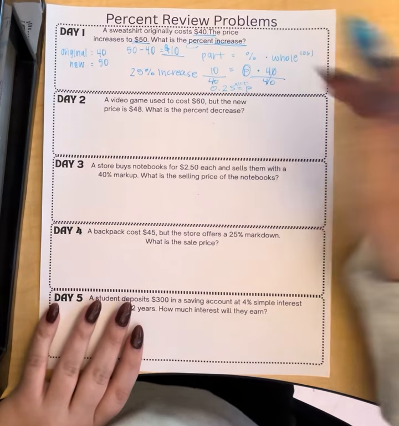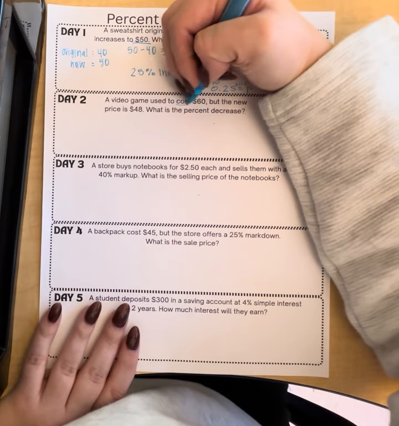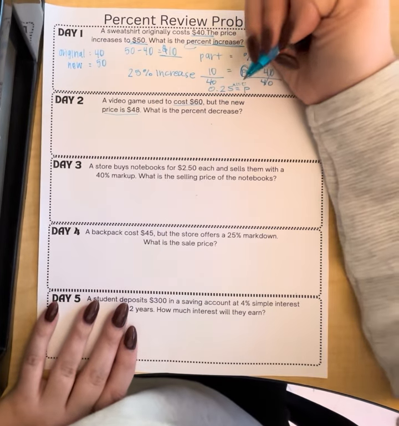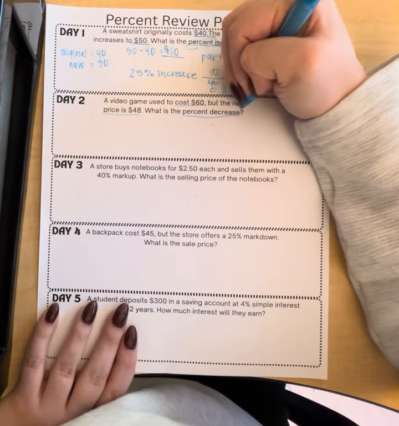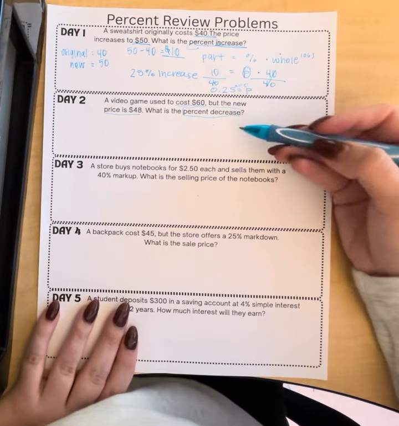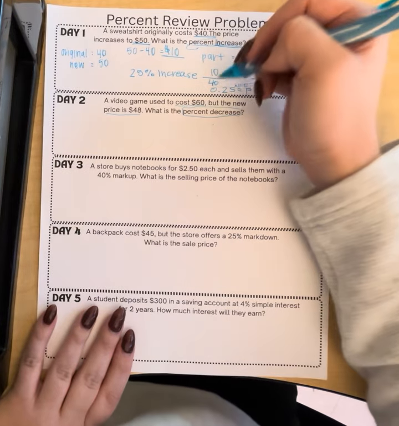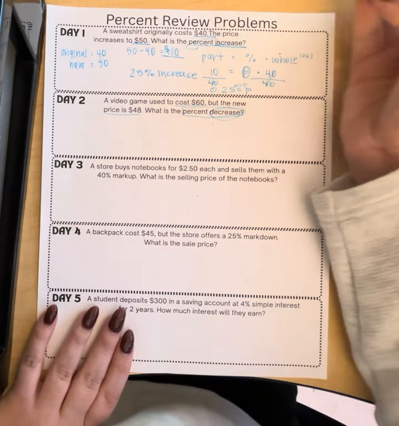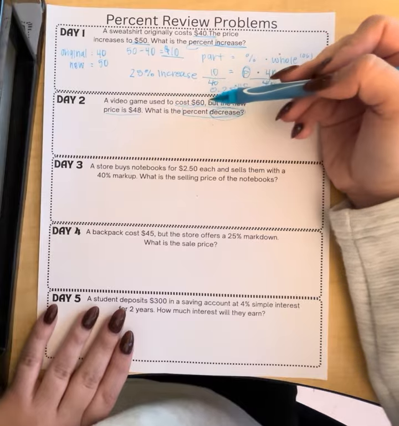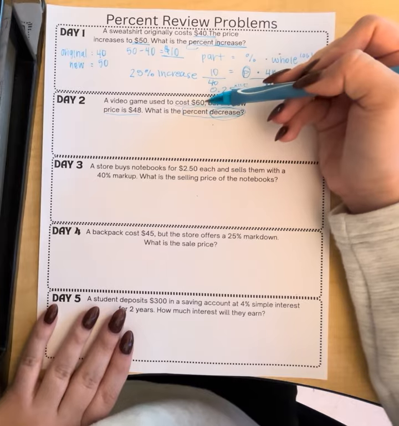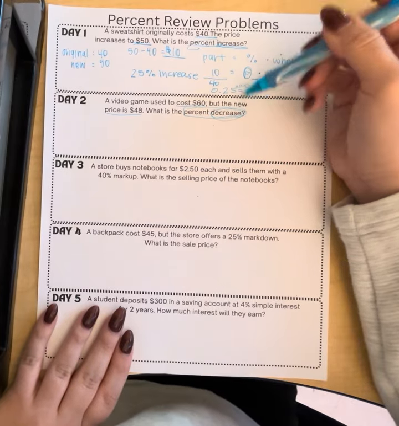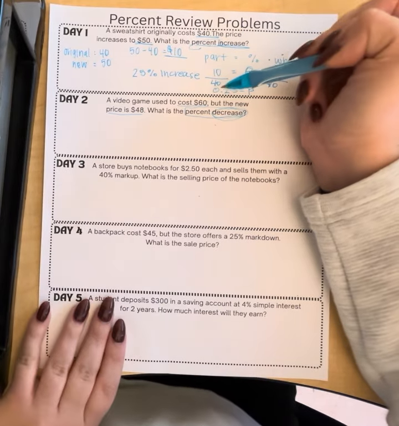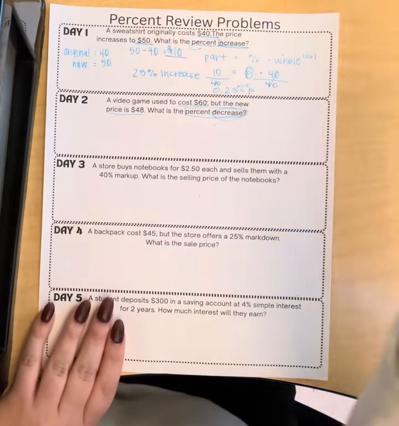So day 2 says, a video game used to cost $60, but the new price is $48. What is the percent decrease? So I'm trying to figure out the percent decrease. First of all, I need to figure out what is my decrease. It says a video game used to cost $60. Is that a decrease? No. But the new price is $48. Is that a decrease? No.